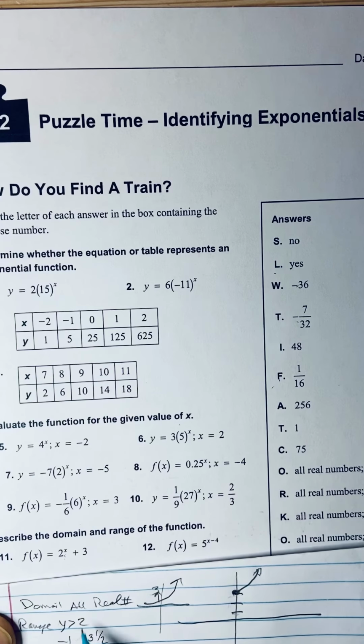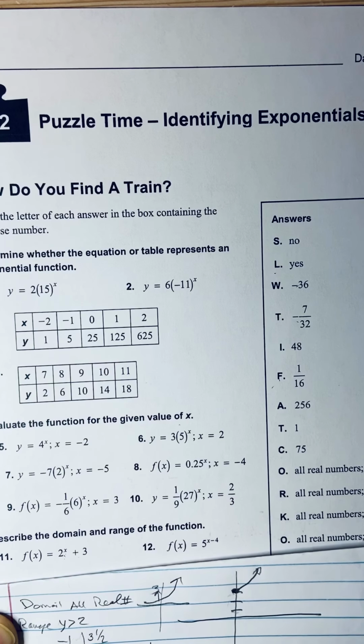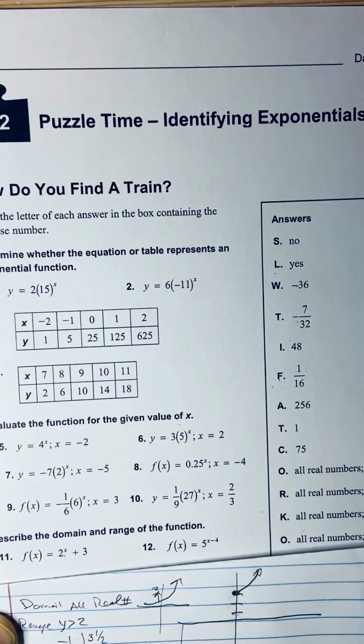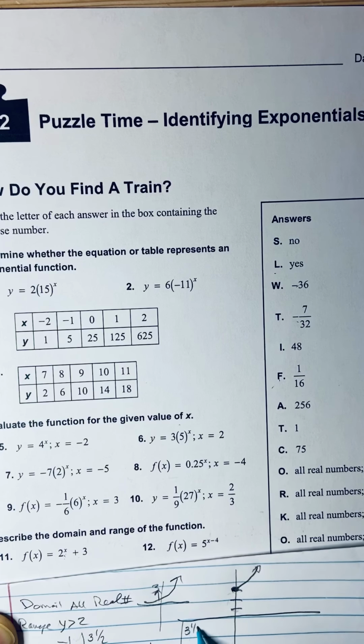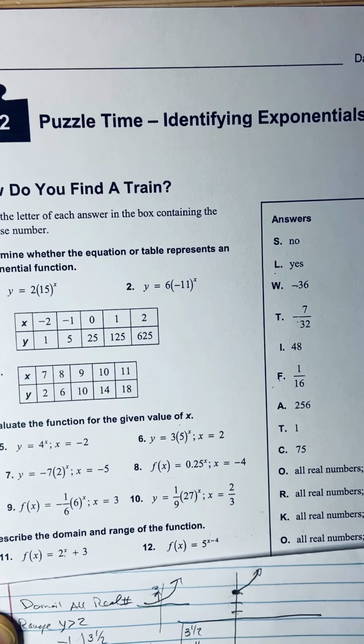And I plug in -2, it's going to be 2 to the -2 equals 1 over 2 to the 2 plus 3, which is 1 over 4 plus 3. And that's going to be 3 and 1/4.